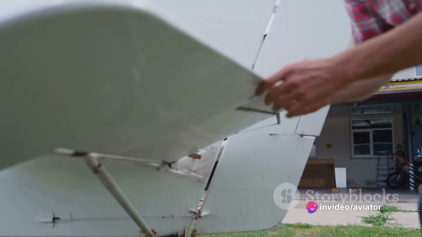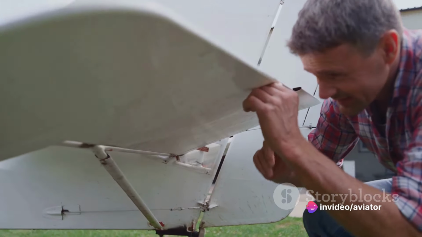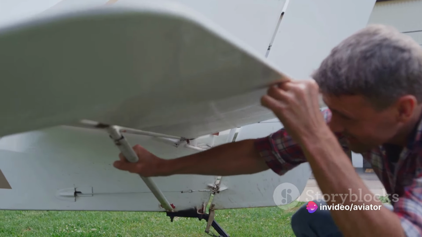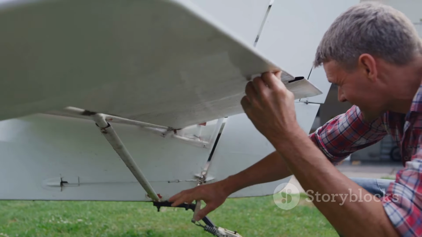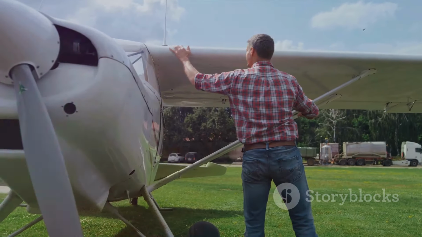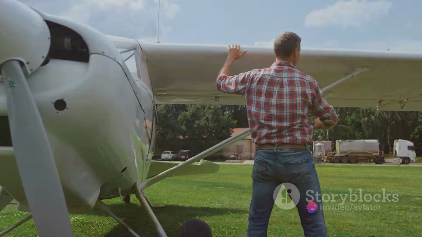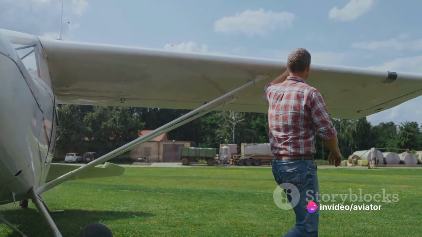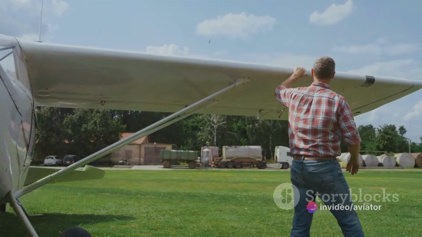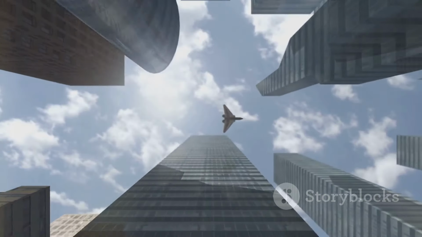Finally, we come to the tail section. It's not just there for looks. It serves a crucial role in controlling the glider's movement. The tail comprises horizontal and vertical stabilizers and control surfaces like elevators and rudders. Together, they control the glider's pitch, yaw, and roll, enabling the pilot to steer the craft skillfully through the air.